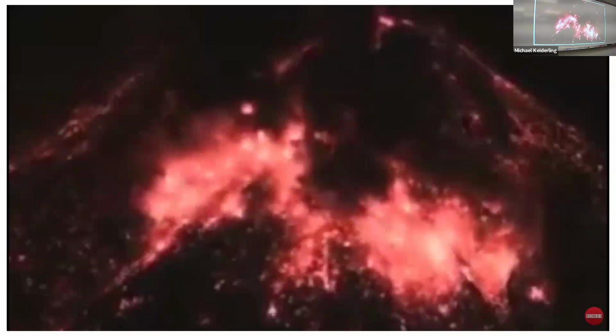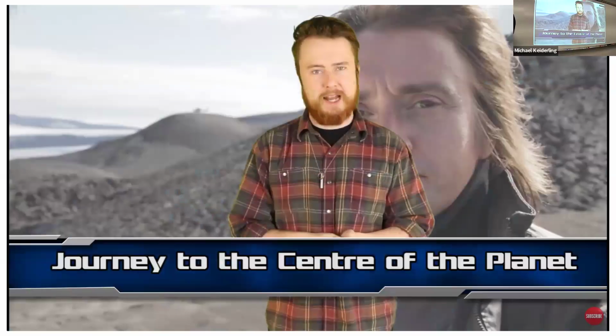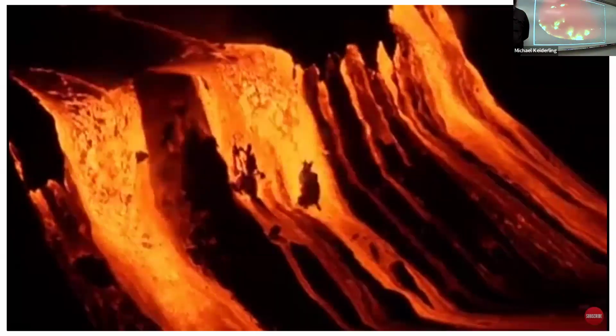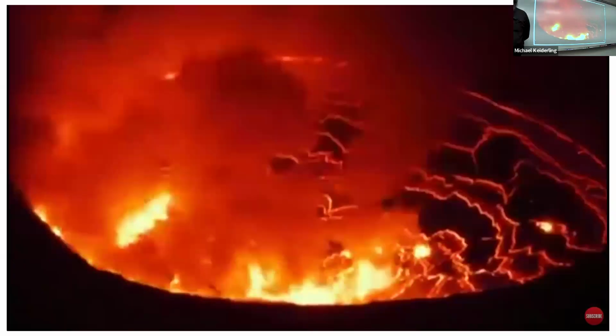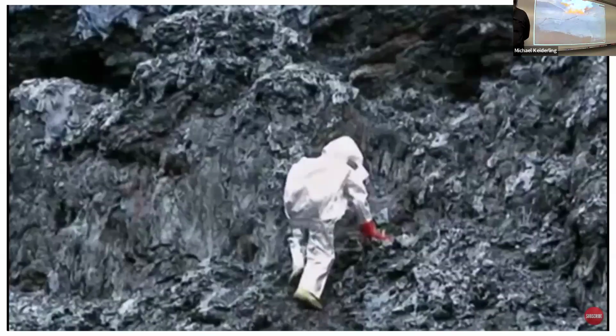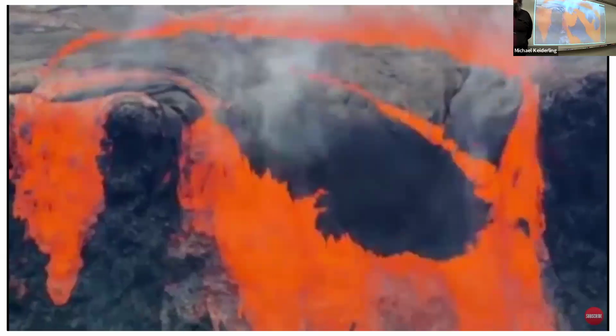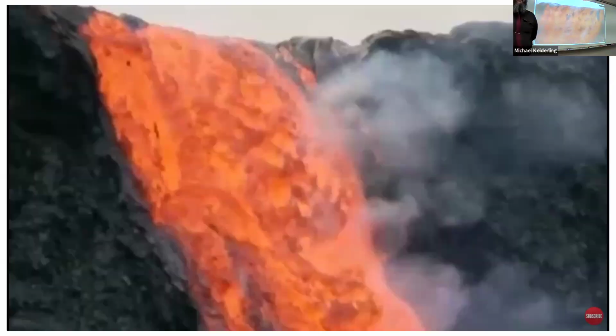Incredible stuff. Okay, moving on to the number 3 spot now, we have Journey to the Center of the Planet. This clip comes from a BBC documentary of that name, where a scientist in a protective suit ventures to the edge of a volcano's lava lake in order to try and get a sample. Things get a little bit too close for comfort when the lake starts to erupt over the edge, spilling lava everywhere. The scientist has just enough time to get out before lava flows where he was stood just minutes before.